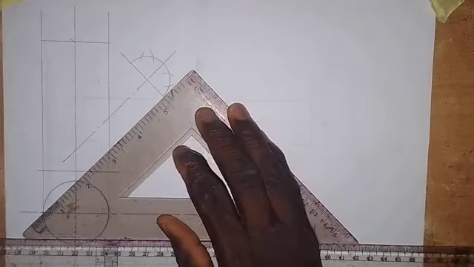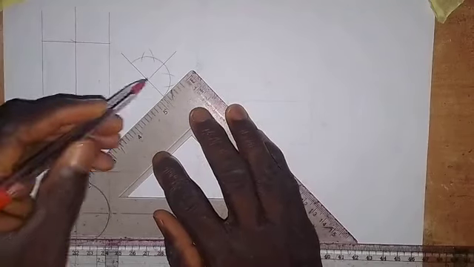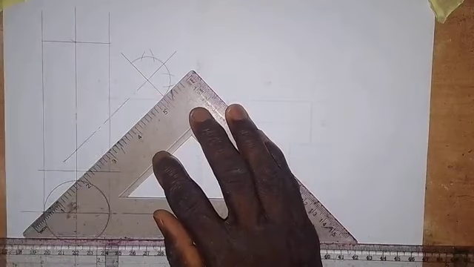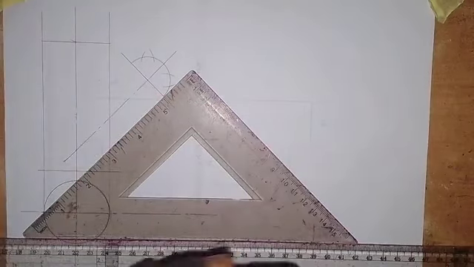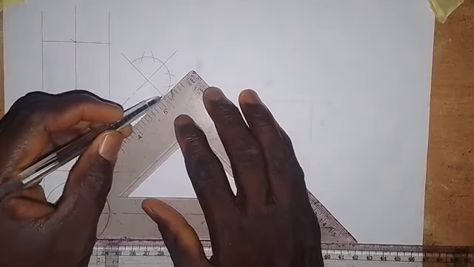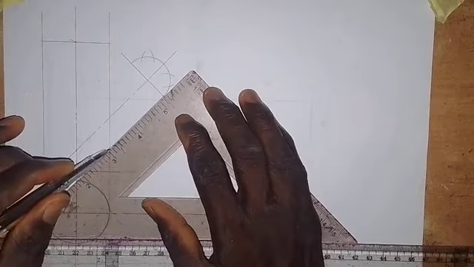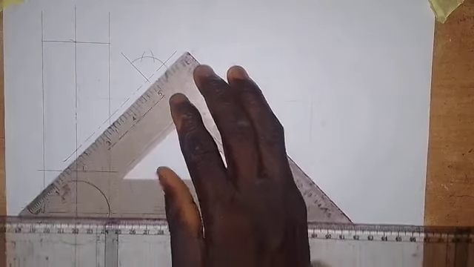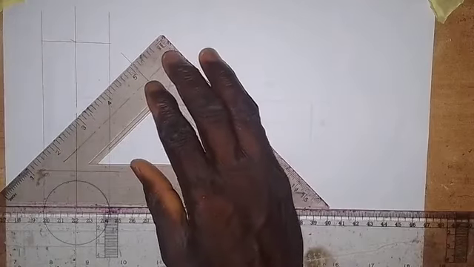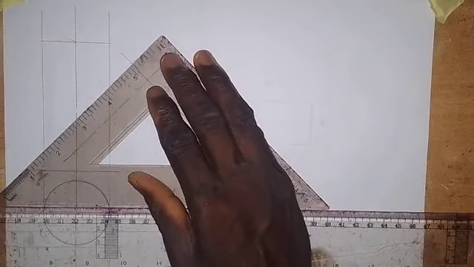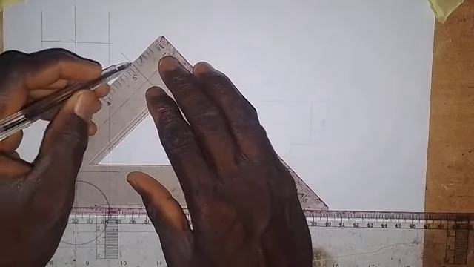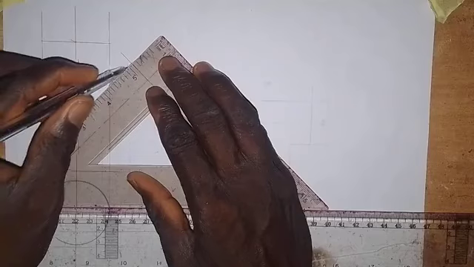So what I'm going to do now is that from this point I'm going to draw a line, but I'm going to make it a thick line at once. So draw this line from here to touch this side of the pipe. Okay, and then come to this point here, and we draw a line from this point to touch this side of the pipe. So we leave it like this.